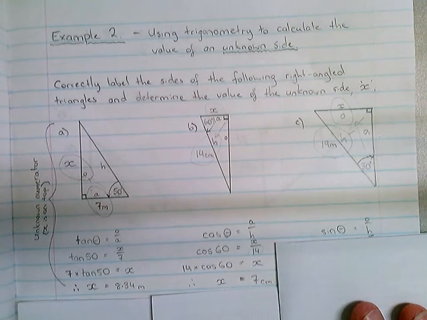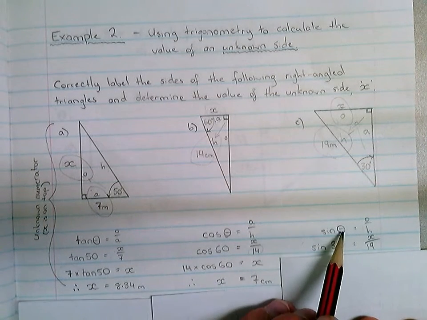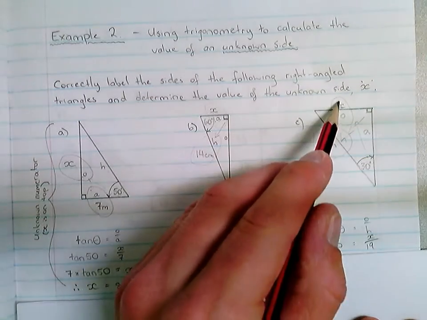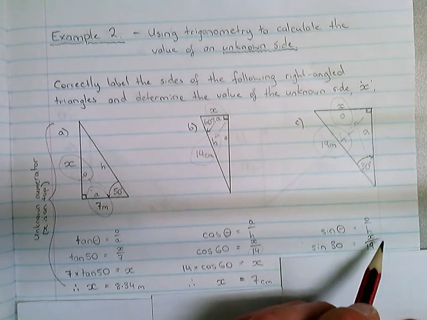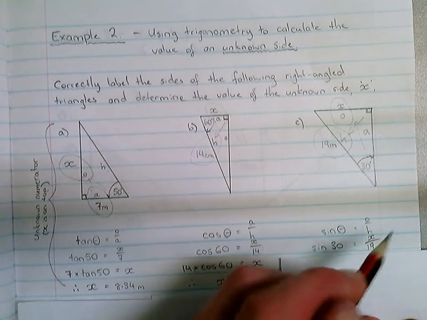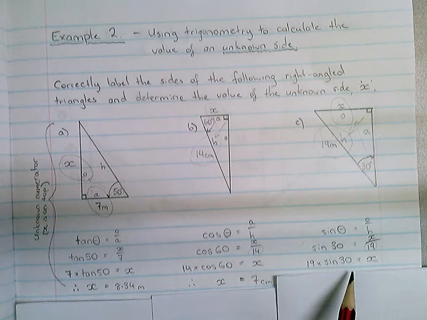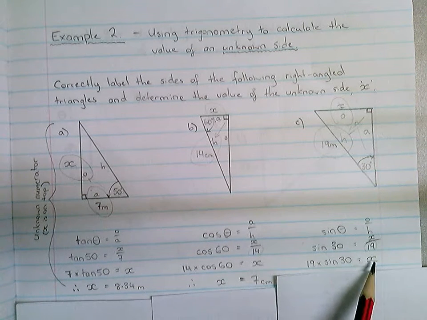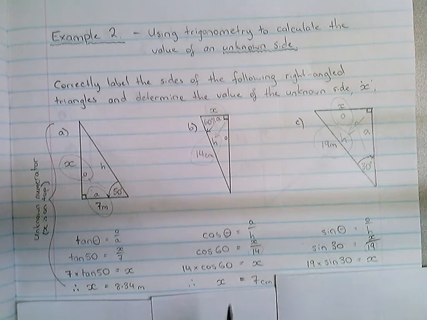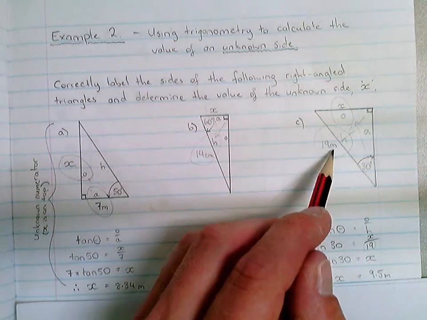We then substitute into the rule. Theta in the question is 30, therefore we substitute 30 for theta. Opposite in the question is x, therefore we substitute the unknown x, divided by the hypotenuse of 19. To get rid of a divided by 19 from this side, I have to times by 19 to both sides, which is why I get 19 times sine 30, providing me with just this unknown value of x. And if I multiply 19 by sine 30 in a calculator, it will give me 9.5 metres, and the units metres come from the question.